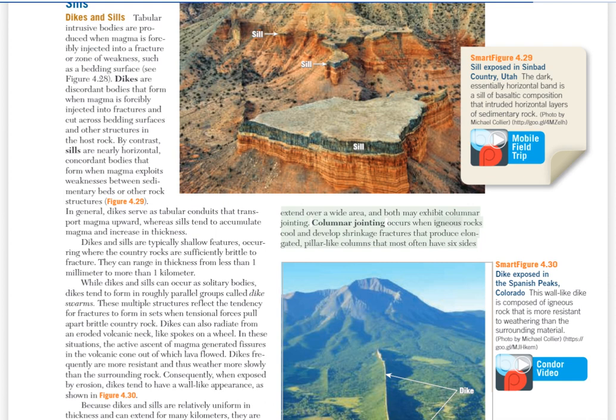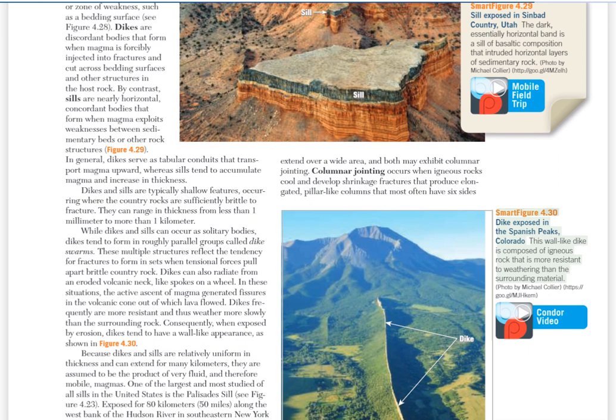Columnar jointing occurs when igneous rocks cool and develop shrinkage fractures that produce elongated, pillar-like columns that most often have 6 sides. Smart Figure 4.30: Dike exposed in the Spanish Peaks, Colorado. This wall-like dike is composed of igneous rock that is more resistant to weathering than the surrounding material.